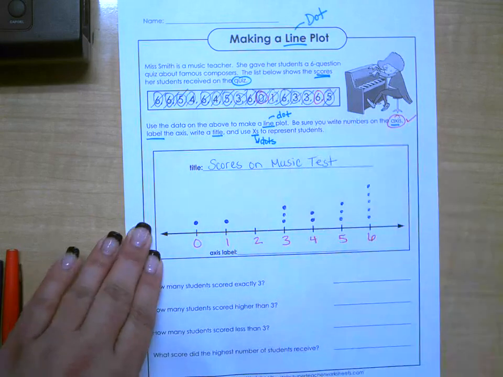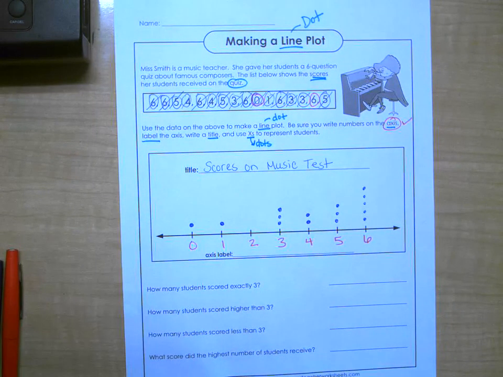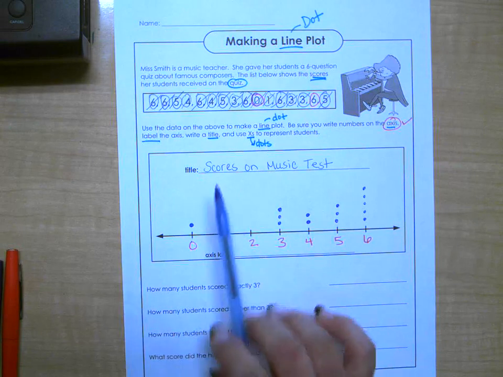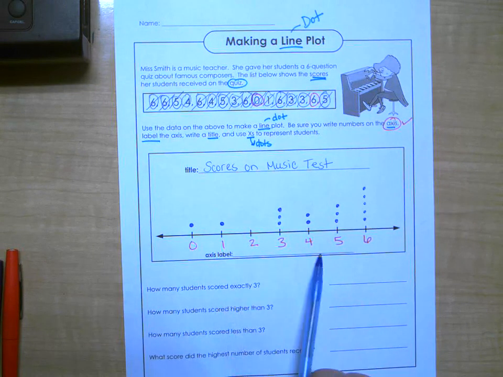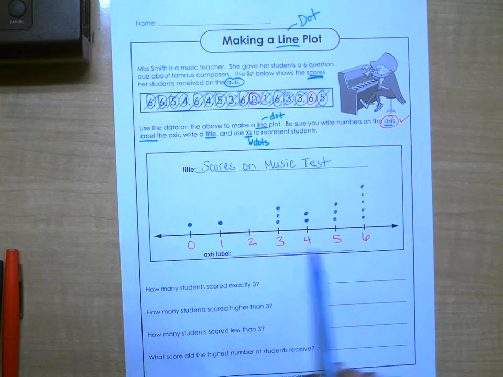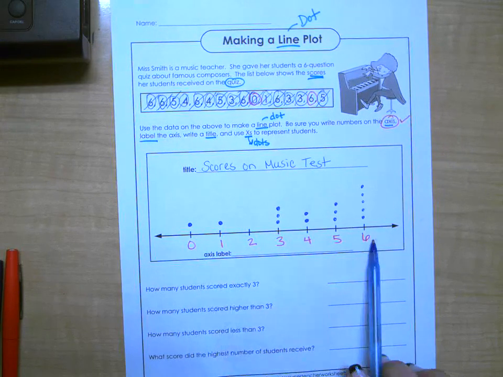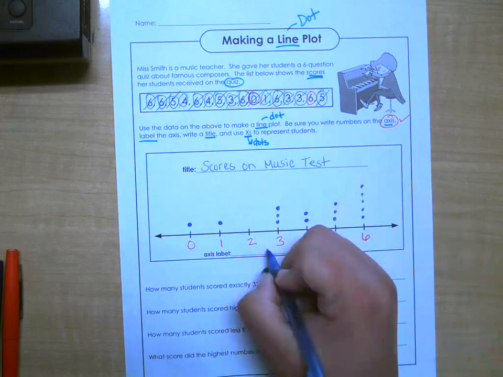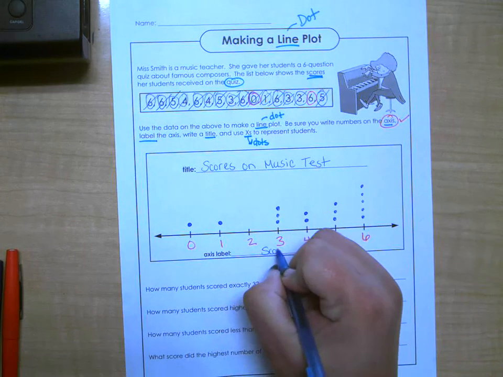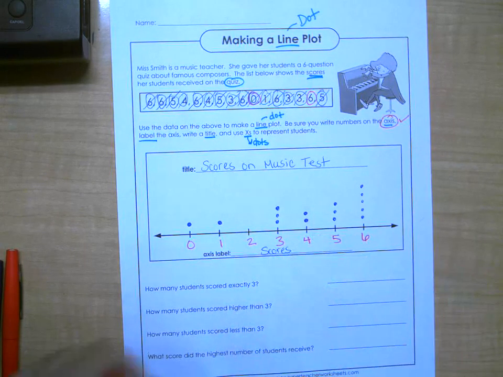That's what the dots represent, the scores that each student got on the music test. Then we have to label our axis down here. What do these numbers down here, 0 through 6, represent? They represent the scores. You got a score of 0, 1, 2, 3, 4, 5, or 6.